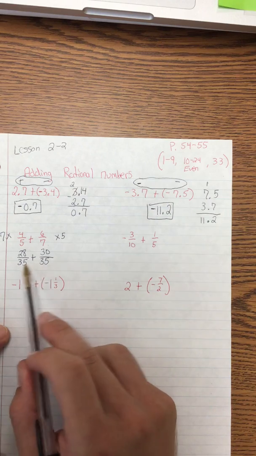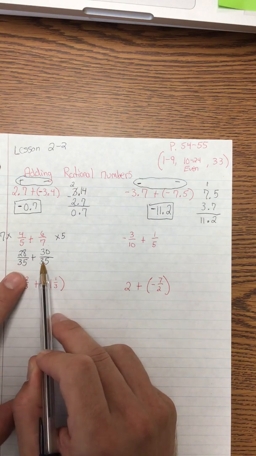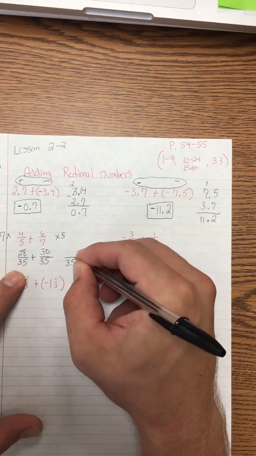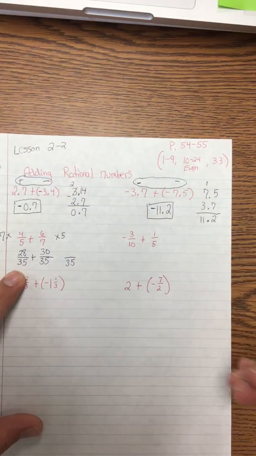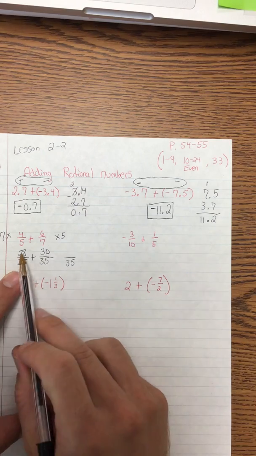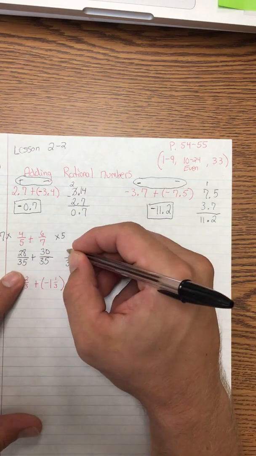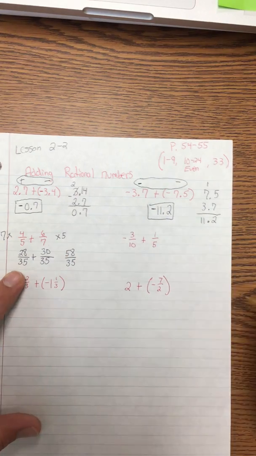Now, my denominators are the same, so I can add. 35 goes in your answer. Once you have a common denominator, that stays in your answer. Now I just need to add our two top numbers. 28 plus 30 is 58.